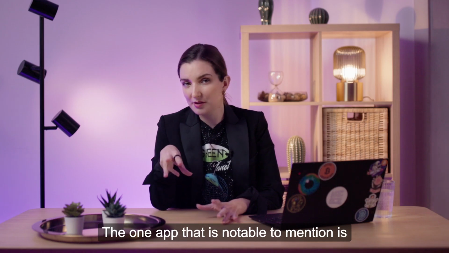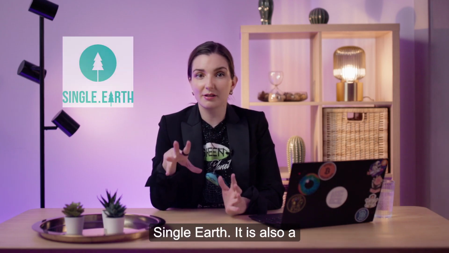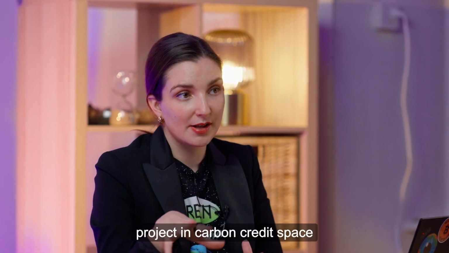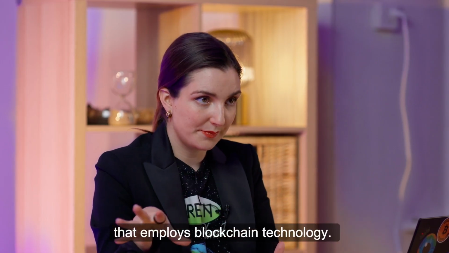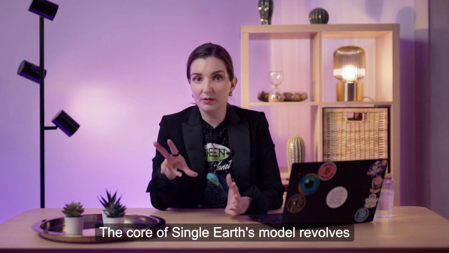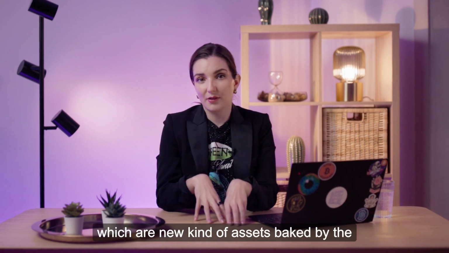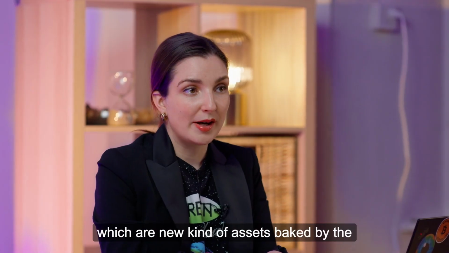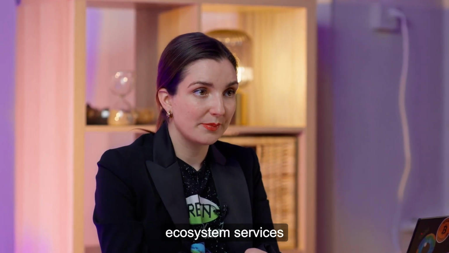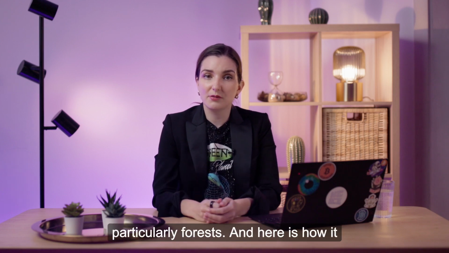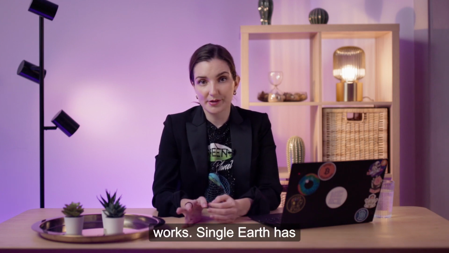The one app that is notable to mention is Single Earth. It is also a project in carbon credit space that employs blockchain technology. The core of Single Earth's model revolves around merit tokens, which are a new kind of asset backed by the ecosystem services provided by natural resources, particularly forests. And here is how it works.